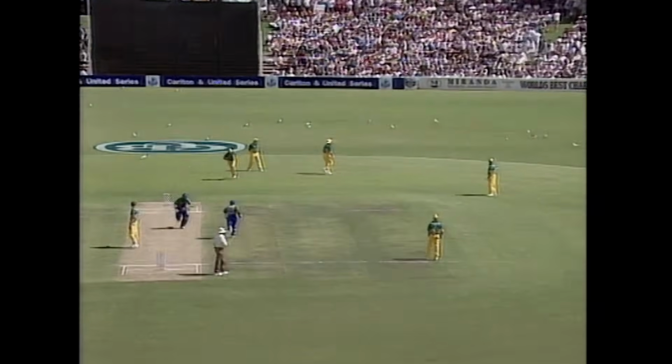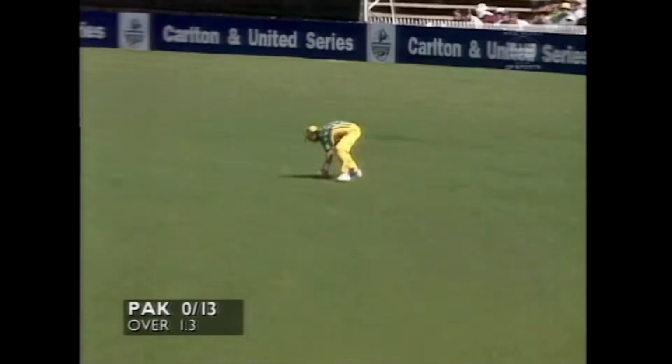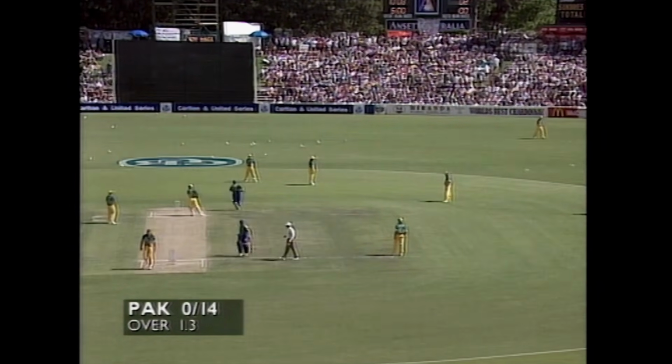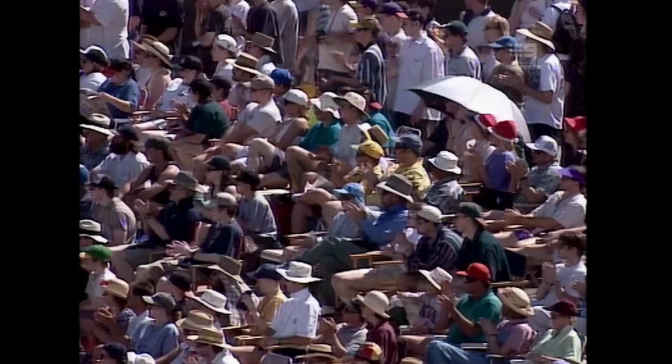Goes fine. They should get 2. It's a very expensive over from Paul Rifle. A very good start by Pakistan. They are a very confident, informed team.